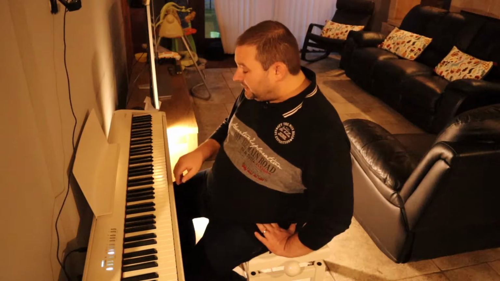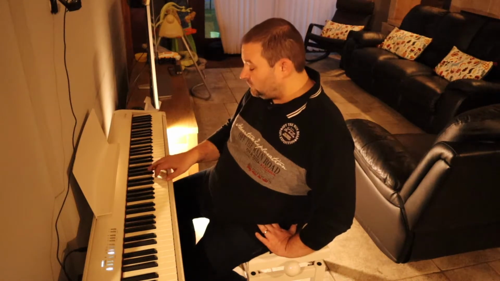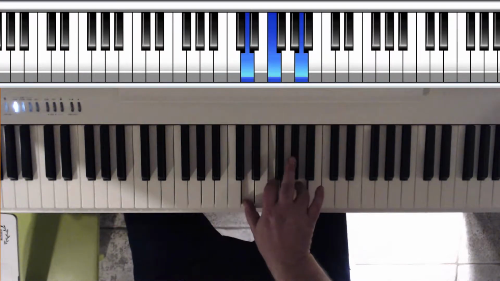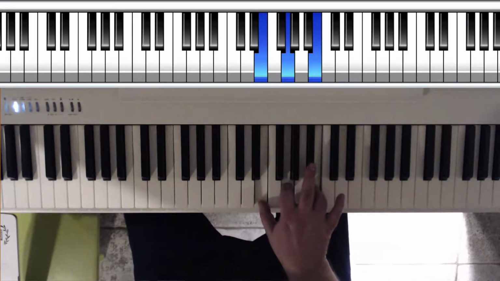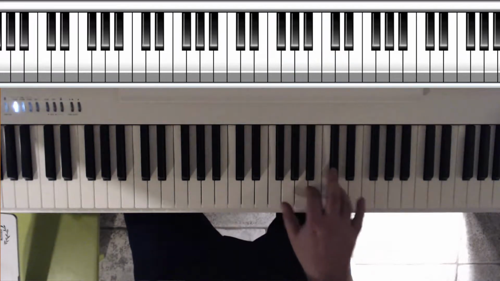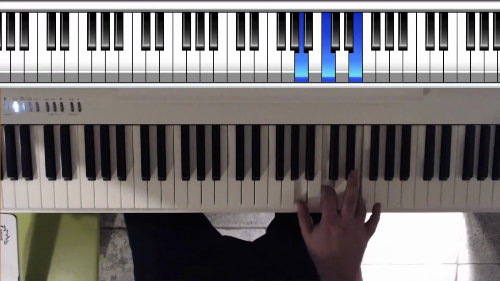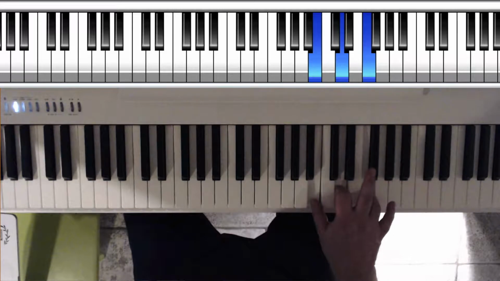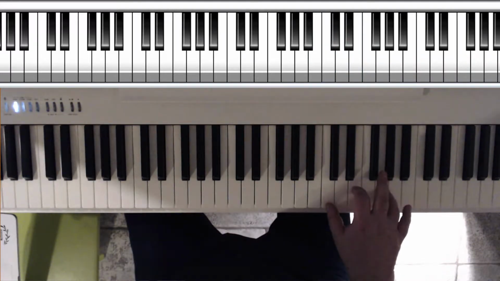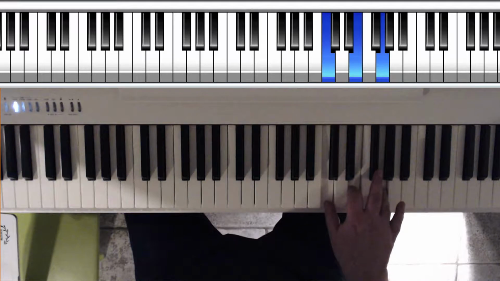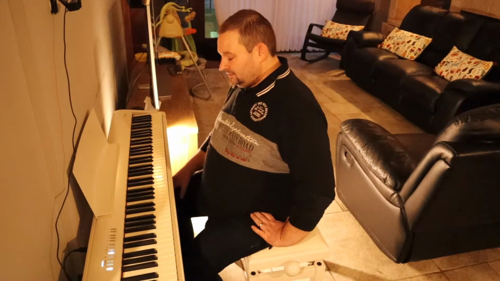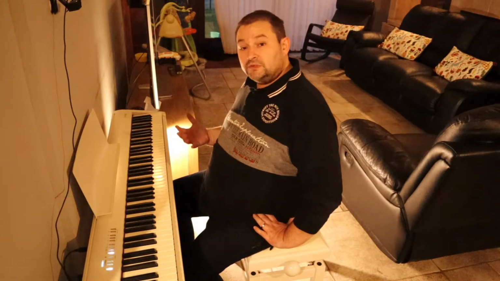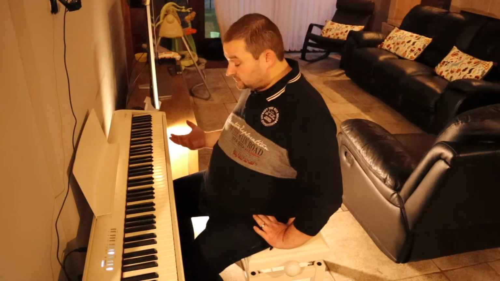Now, if you combine the first third and the second third, which is the fifth from the root of each chord, we get, and it's very simply, C major, D minor, E minor, F major, G major, A minor, B minor flat 5, and C major again. So I hope you're starting to understand where the naming of these triads comes from.